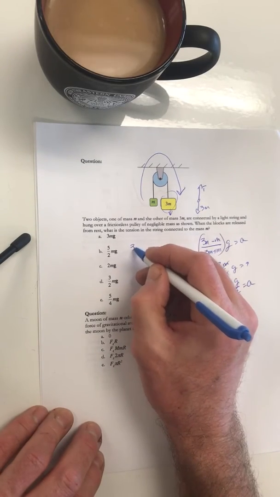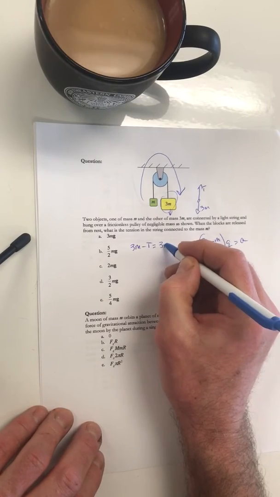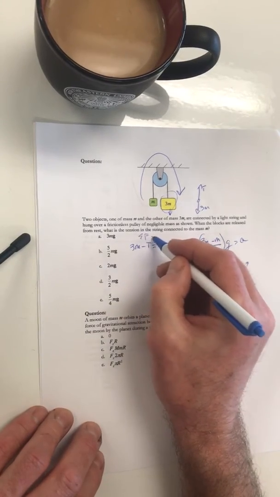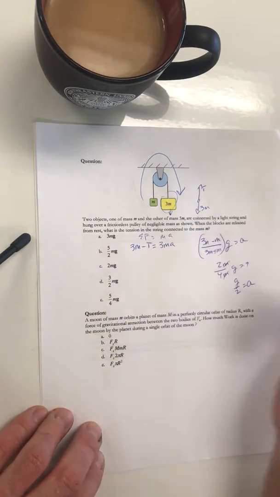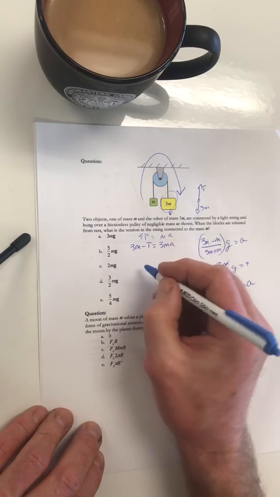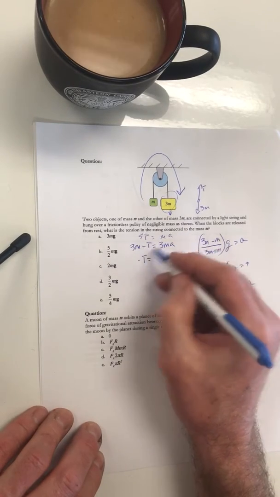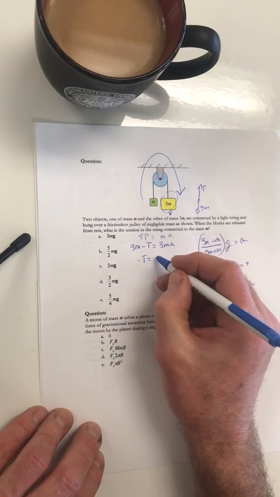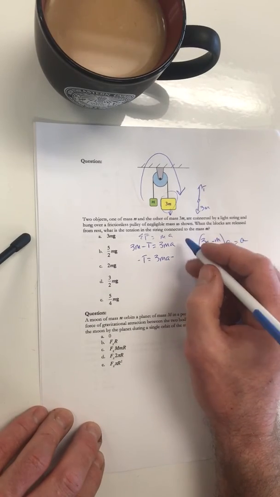So 3mg minus T equals 3ma, right? Sum of the forces equals ma. Probably a little bit simpler to pick this guy, but whatever. That would be negative T equals, you can't cancel the m's out. You guys always want to do it because T does not have an m multiplied by it. 3ma minus 3mg.